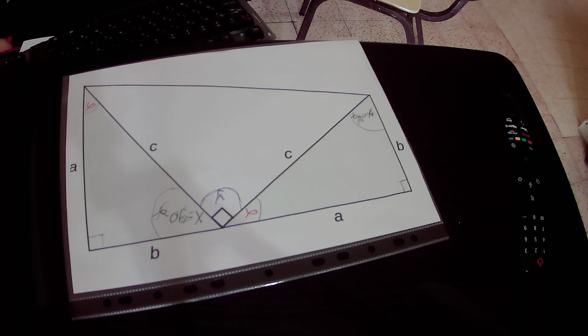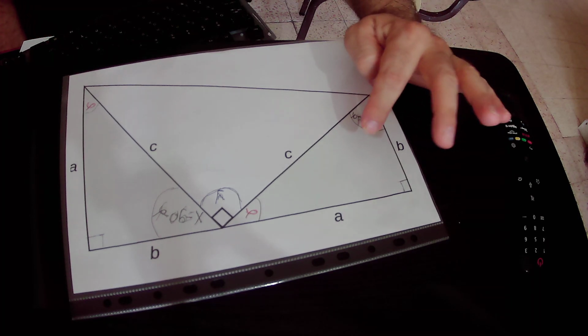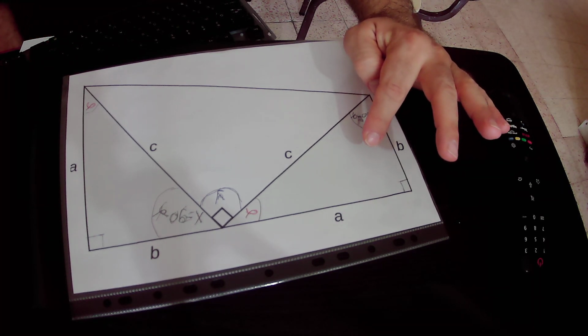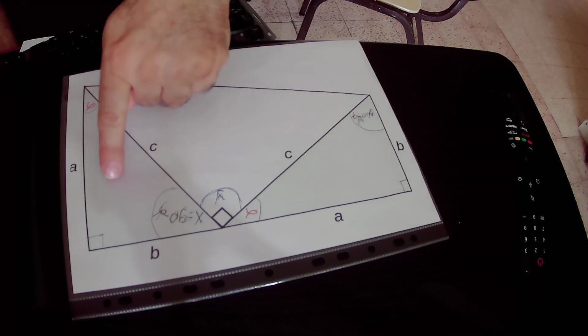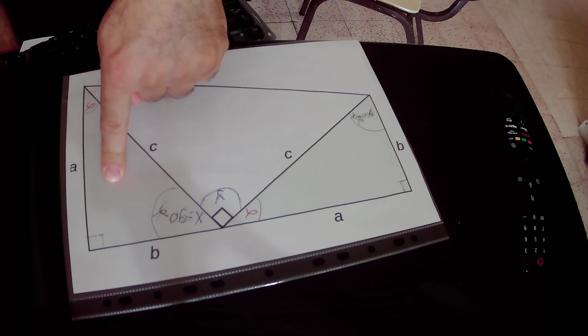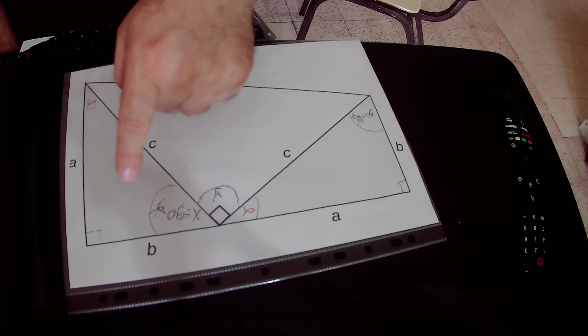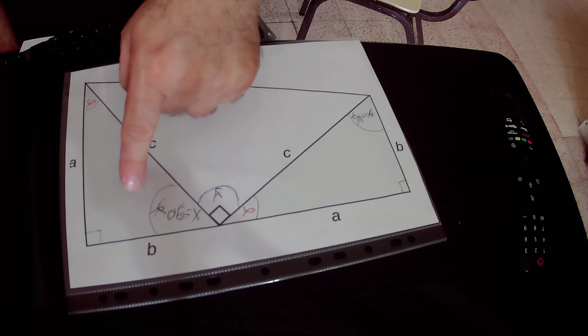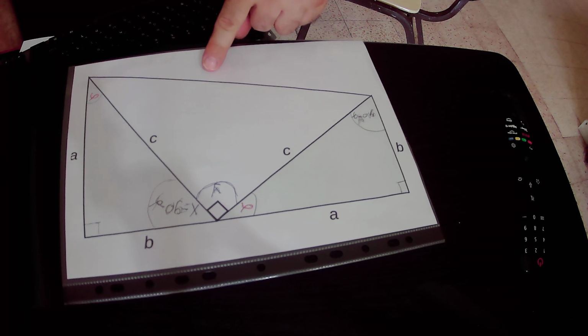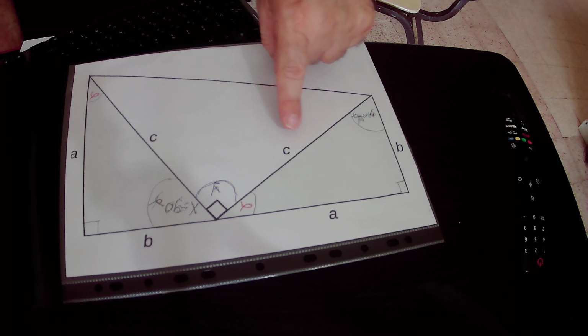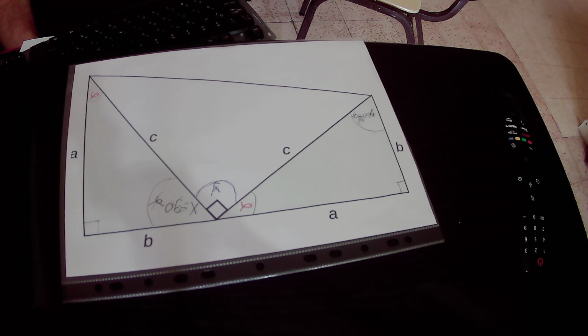The area of this triangle is A times B divided by 2, and so is the area of this triangle, A times B divided by 2, and the area of the middle triangle is C times C divided by 2.